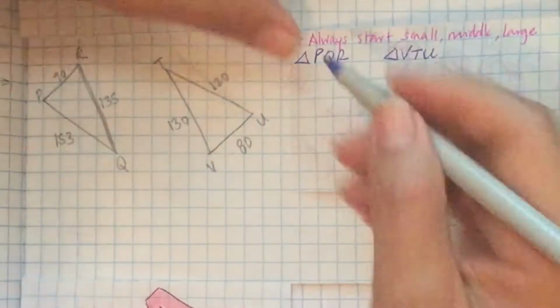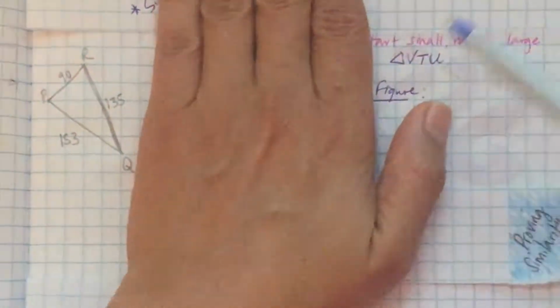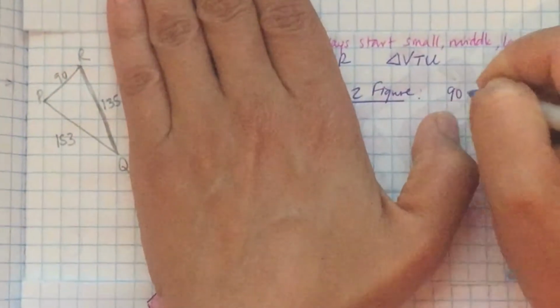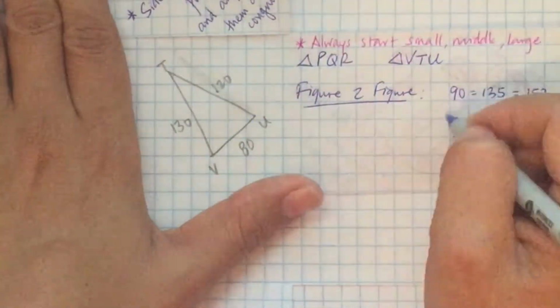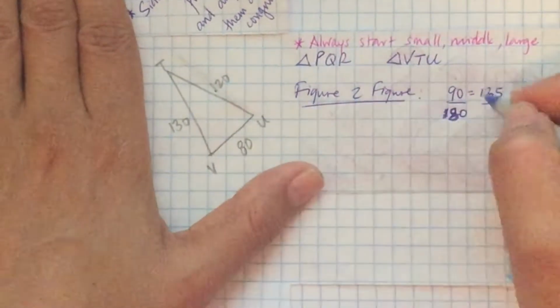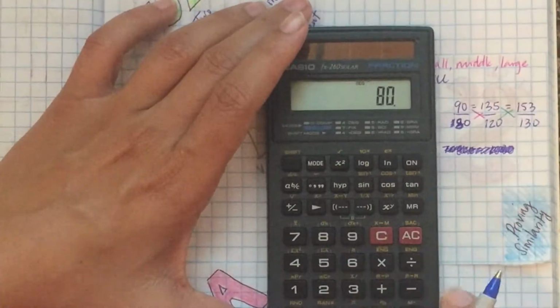And then we're going to do small, middle, large. Alright, so small, middle, large. On the first figure is going to be 90, 135, 153. Small, middle, large on the second figure is going to be, remember that's a 136 TU, so it's going to be 80, 120, and then 136. Don't write 130, write 136.